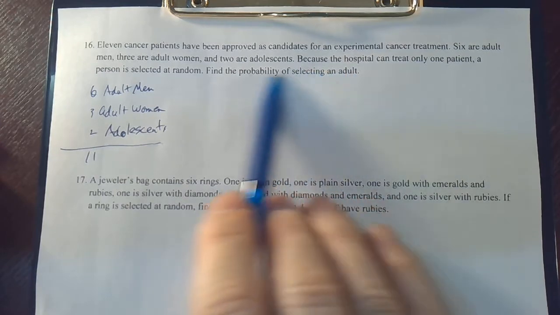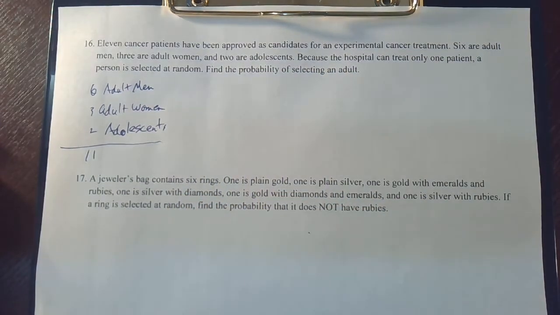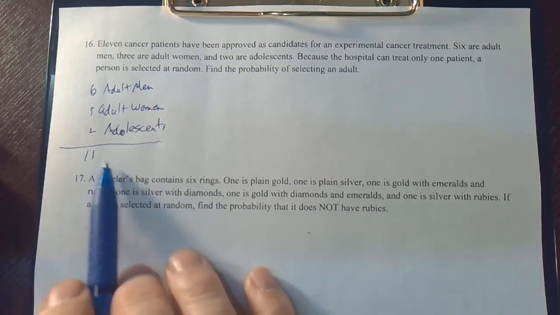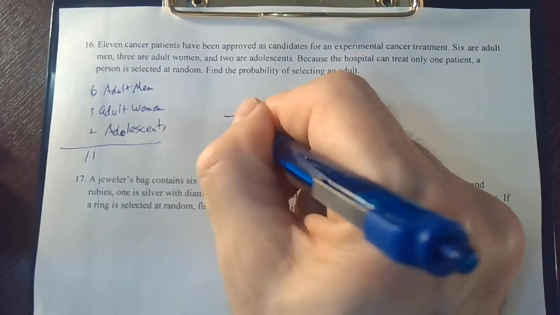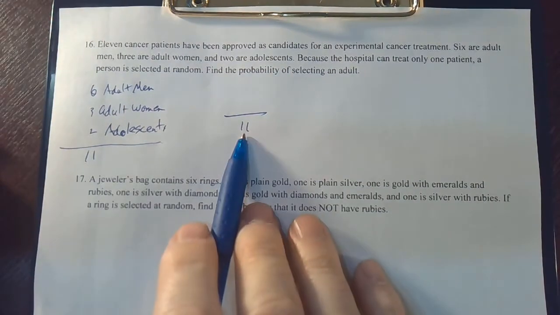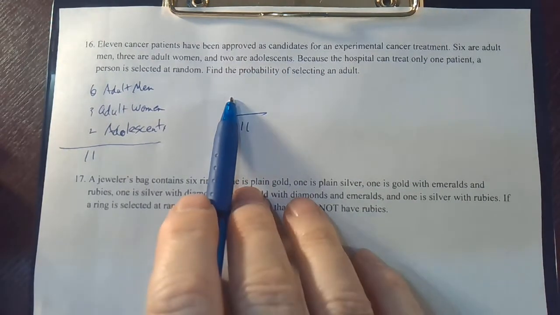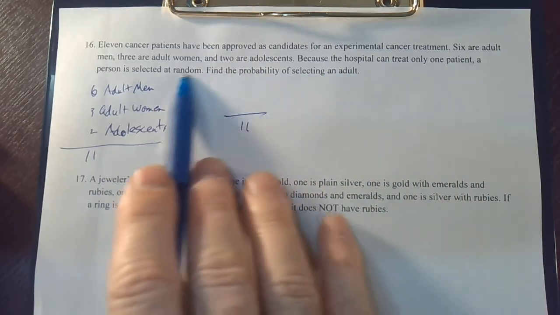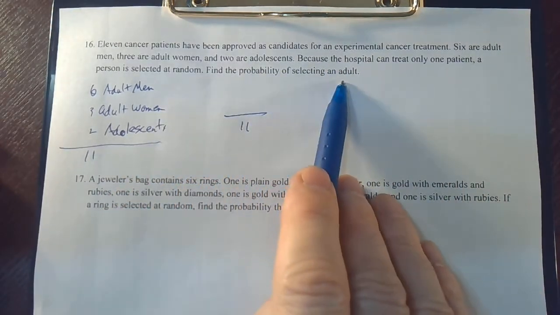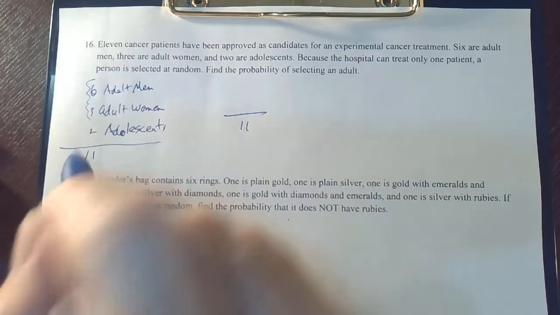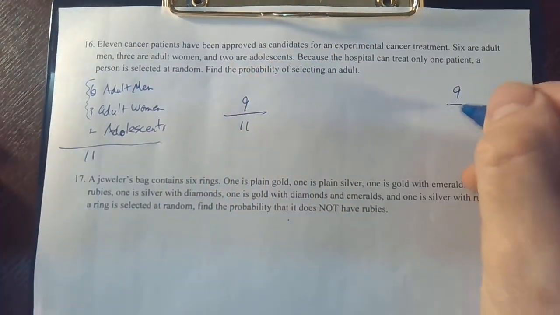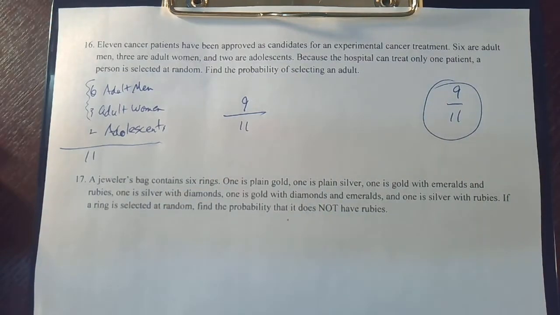So, find the probability of selecting an adult. Well, we're only choosing one person. So how many ways are there to choose one person out of 11? 11. So that's the denominator. Now we need to see how many individuals are adults. And that's this group right here, 6 and 3, 9. So that's the answer. 9 over 11.